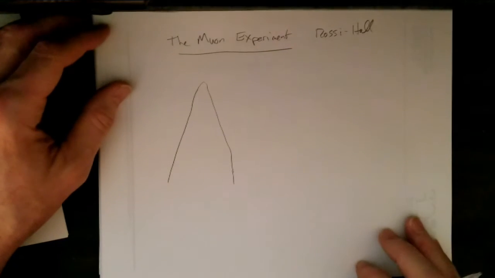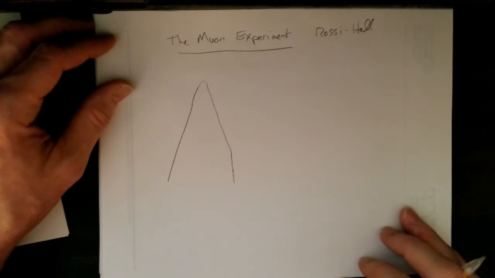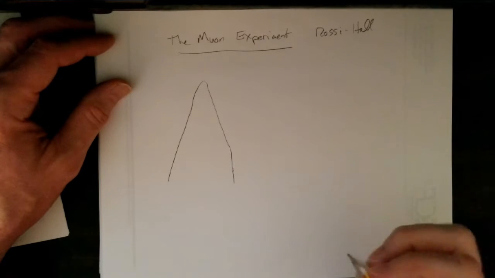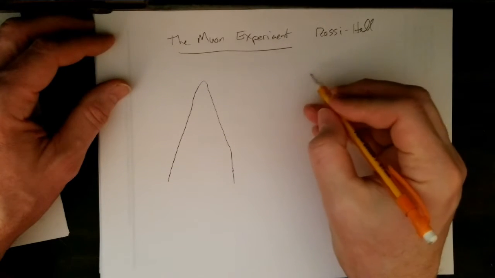All right, so we have an experiment here called the Muon experiment. In 1940, Rossi and Hall basically set up a lab in Echo Lake and in Denver, Colorado. What they did is they were looking at muons. So a muon is a subatomic particle.